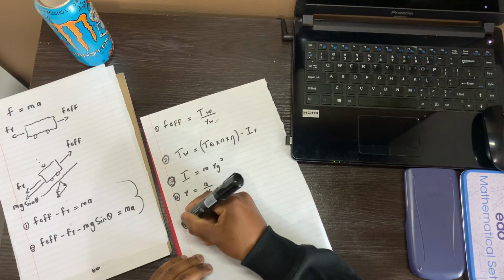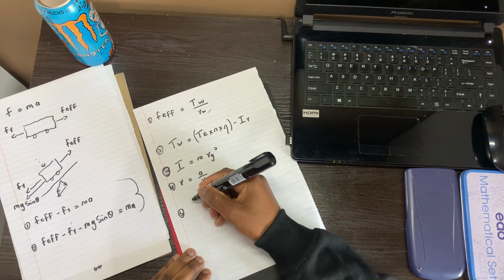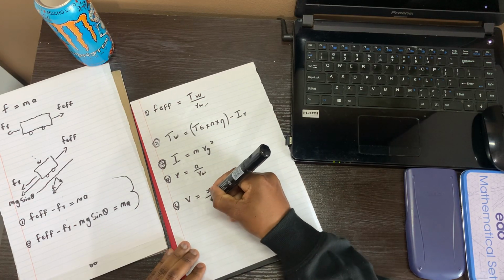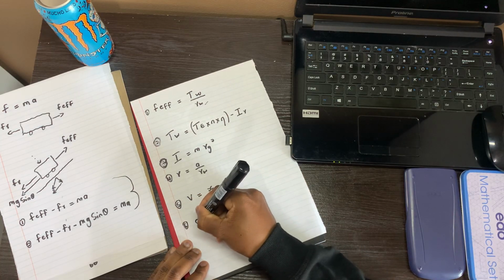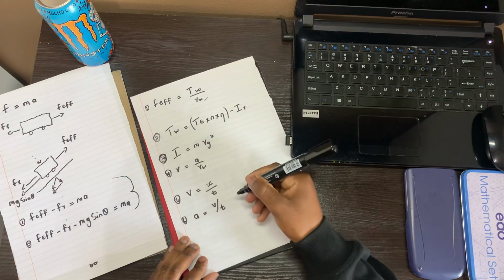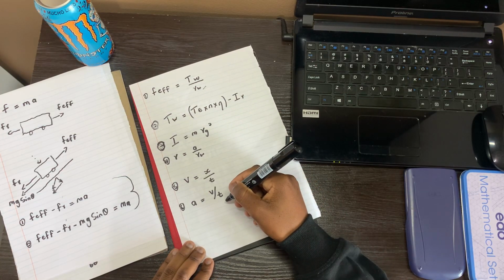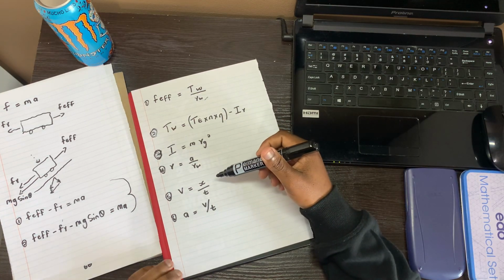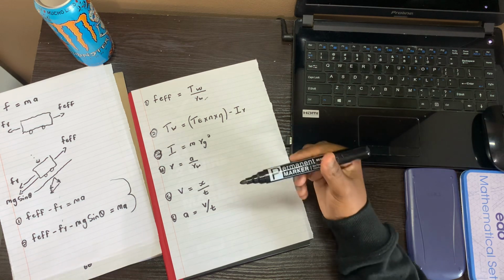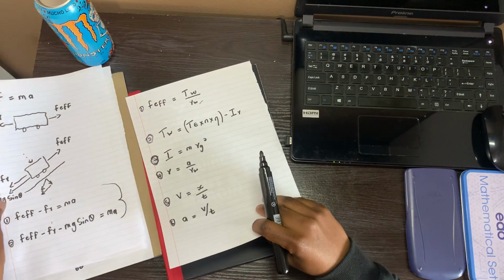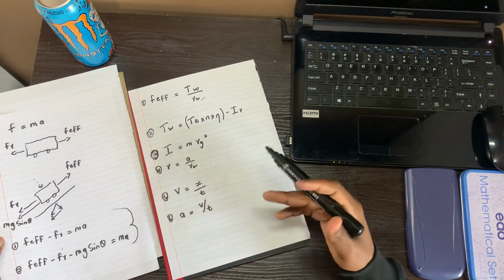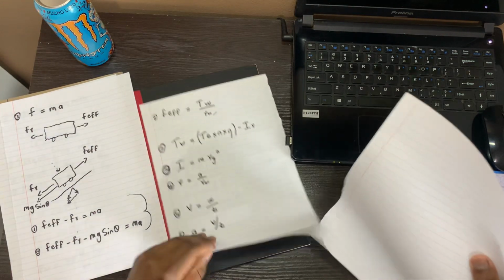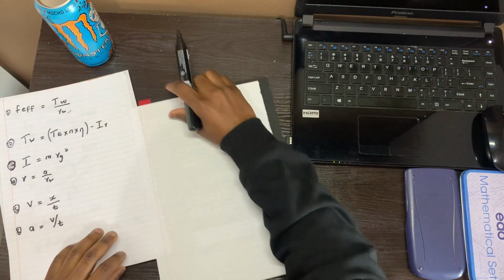Number five, another thing, is some formulas that you're supposed to know. I think they're basic from grade 12. Velocity is equal to distance over time. And number six, what is acceleration? Acceleration is equal to velocity over time. I feel like these are the most important ones you shouldn't forget. Another thing you shouldn't forget is here. Don't worry, at the end I'm going to summarize everything in order for you to grab them.